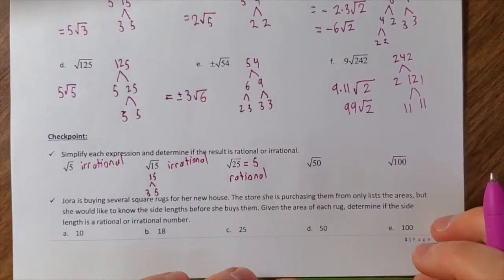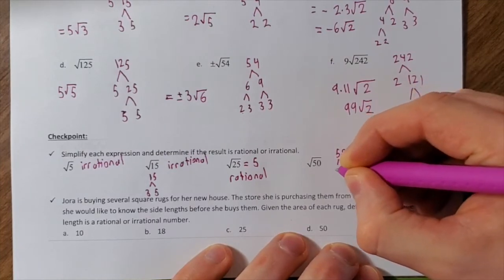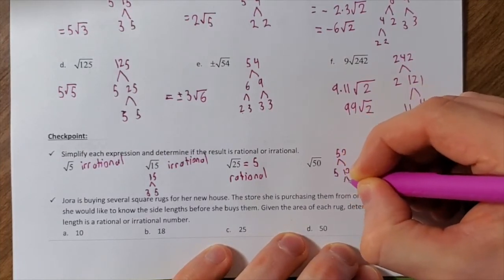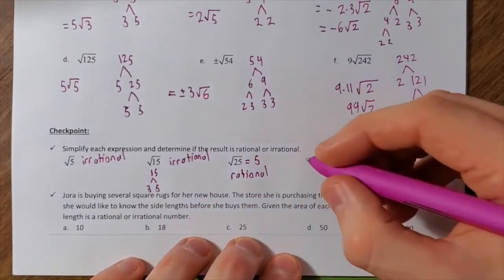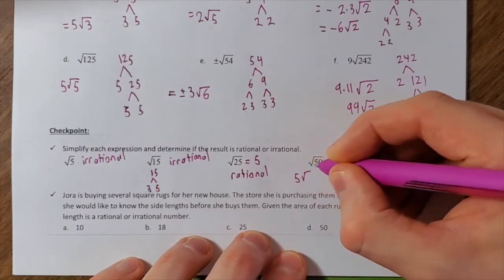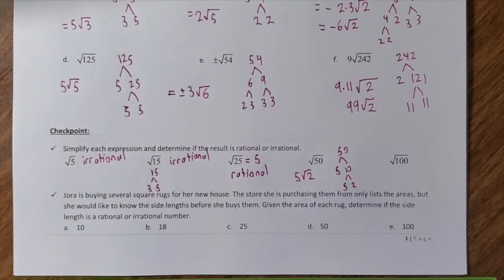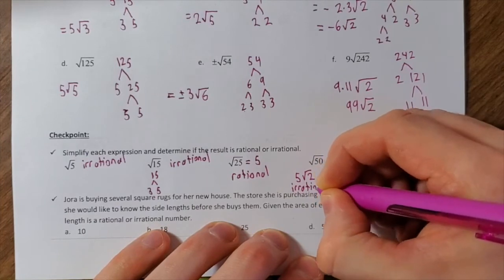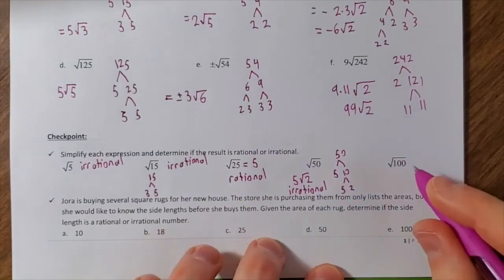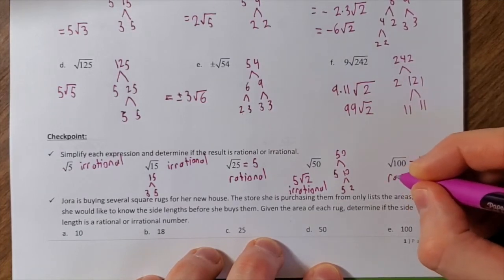50, we've got 50 is equivalent to 5 times 10, and 10 becomes 5 and 2. We've got our perfect square of 25, so we can pull out our 5, and we'll be left with our root 2 inside. So we have our 5, which is rational, but that's being multiplied by our square root of 2, which is an irrational number. So this one is also going to be irrational. And then 100, well, 100 is a perfect square, so this one becomes 10, which is rational.